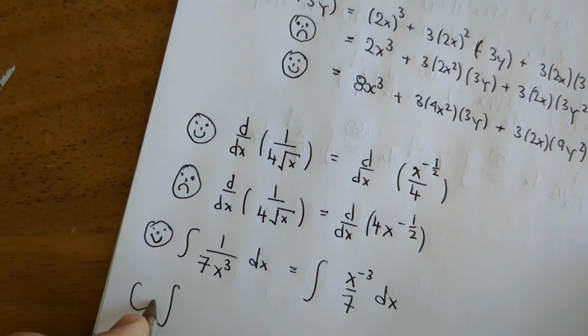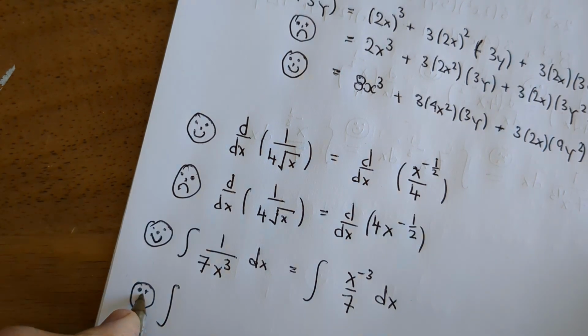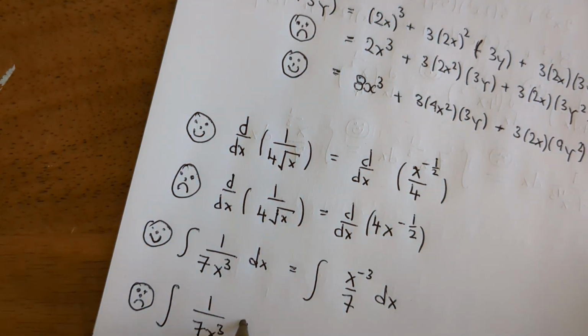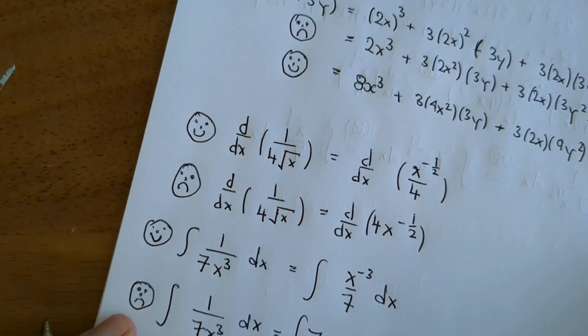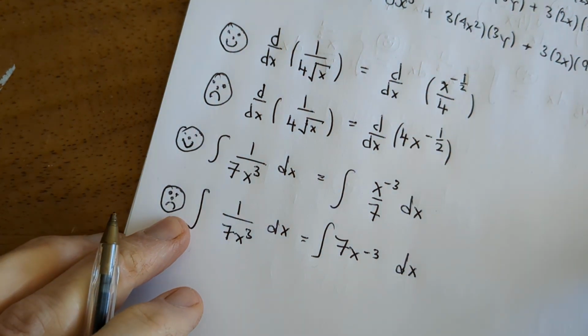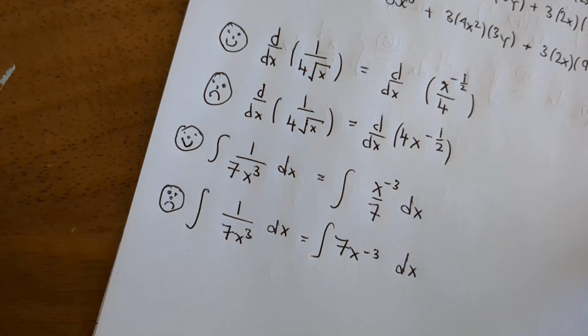But the mistake is they write that as 7x to the minus 3. And again, as I say, you can tell when someone's made this mistake because their answer will be, this time, 49 times too large. Okay, fine, thank you.